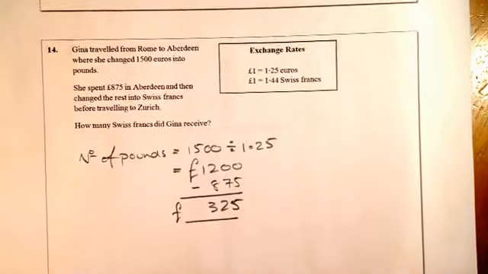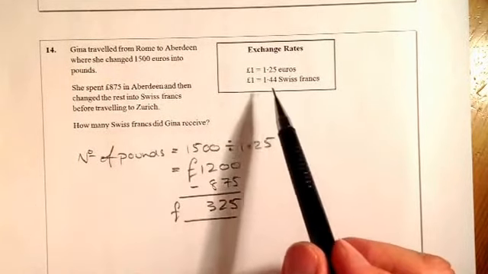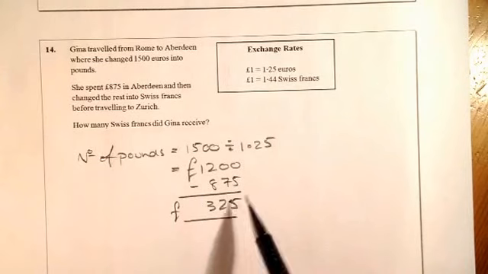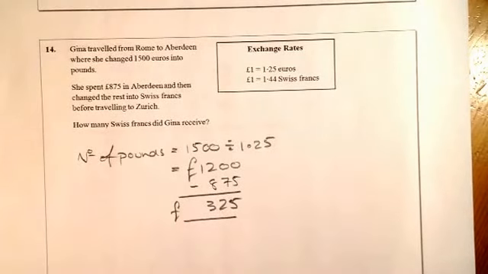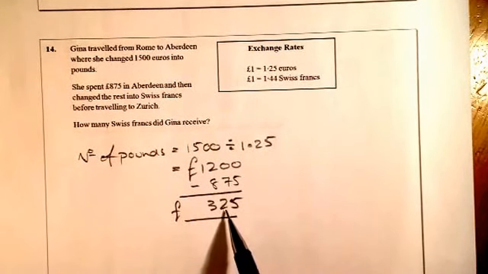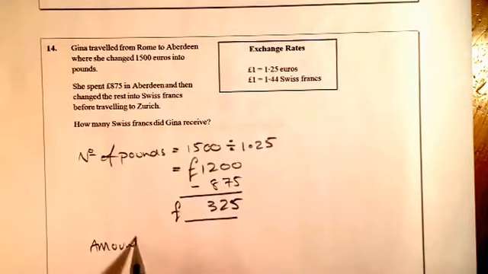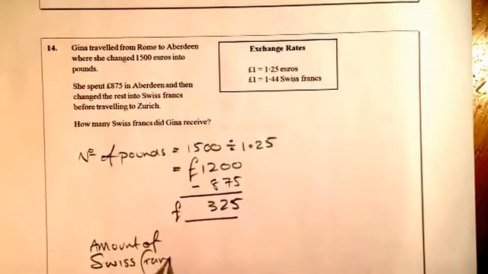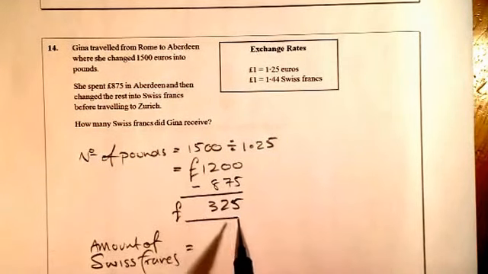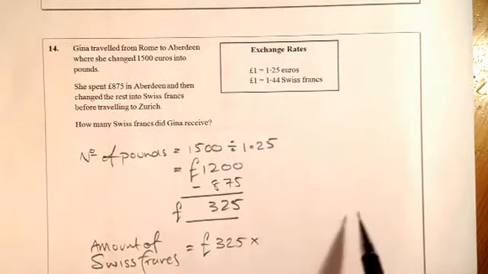Right, so she's now off to Zurich, and she's going to be exchanging this number of pounds into Swiss francs. So remember, when you're going away on holiday and you're changing your pounds into foreign currency, we multiply by the exchange rate. So the amount of Swiss francs is going to be equal to the amount of pounds multiplied by the exchange rate.